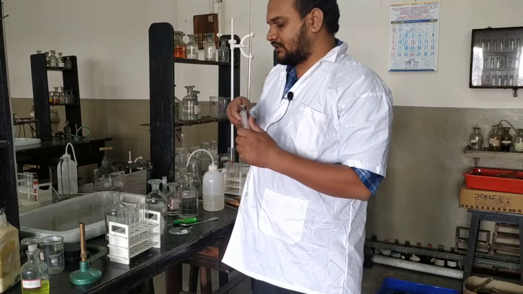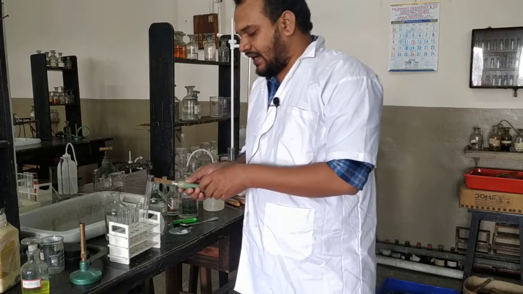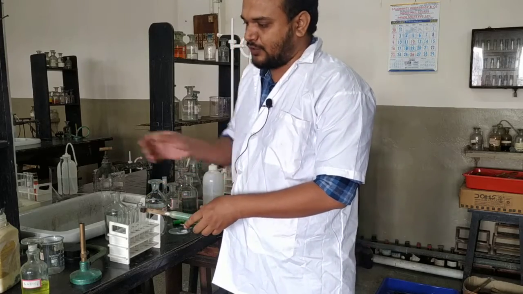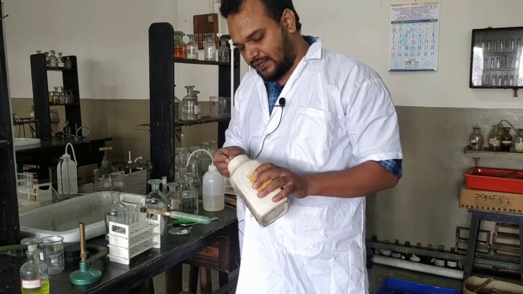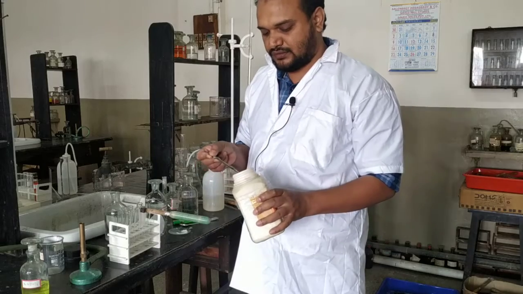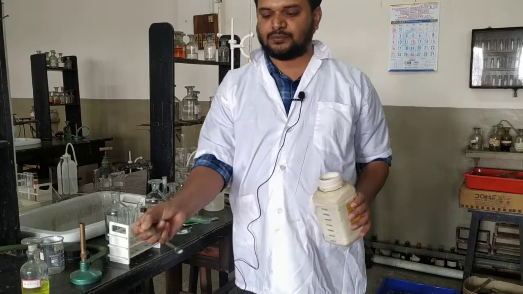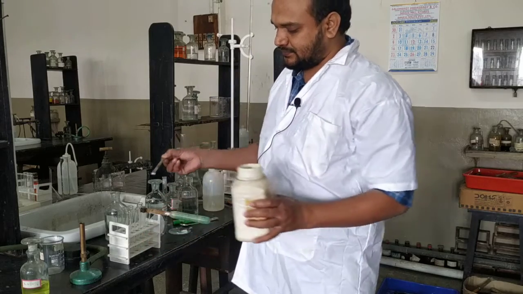Okay, the solution is cooled. Now to this we will add a pinch of ammonium chloride, solid ammonium chloride, and pinch means a pinch, not a huge amount. This is known as a pinch of salt. So this pinch of ammonium chloride is added.